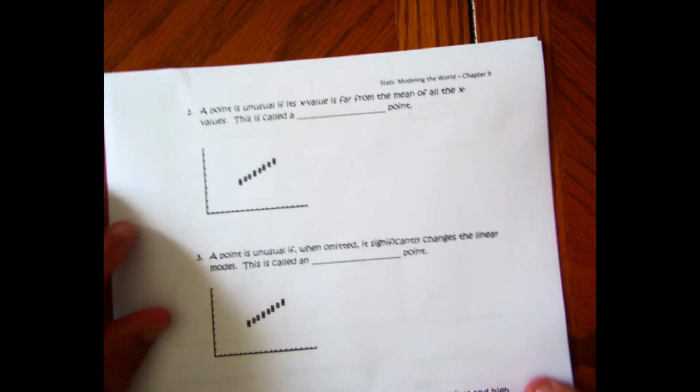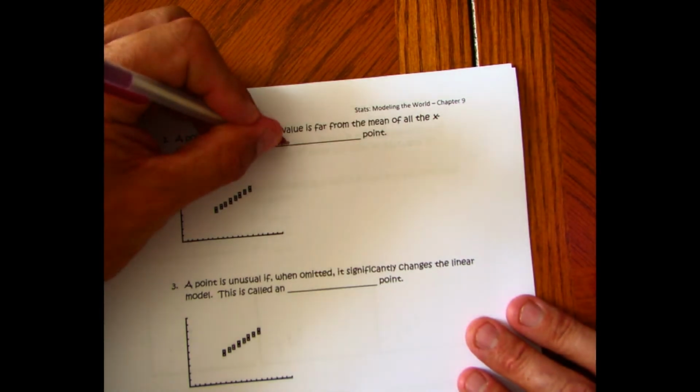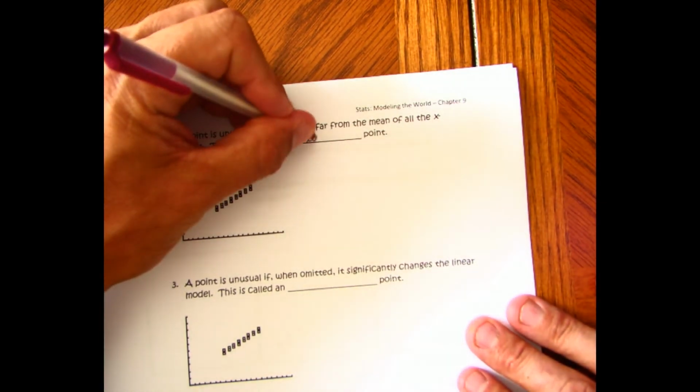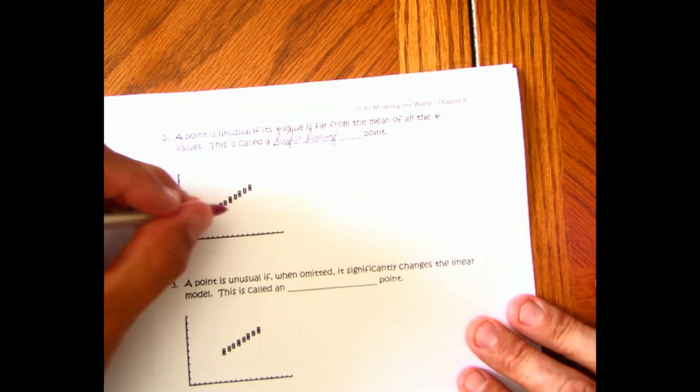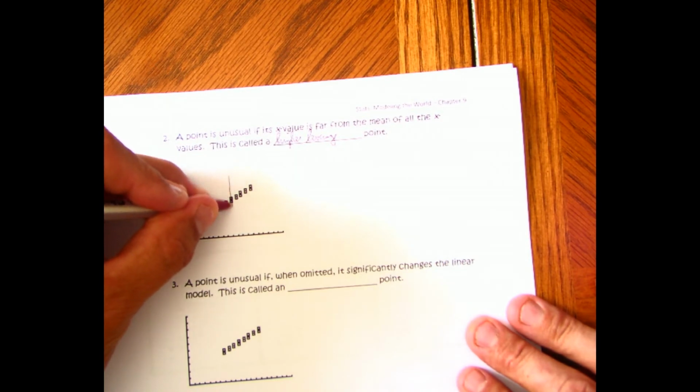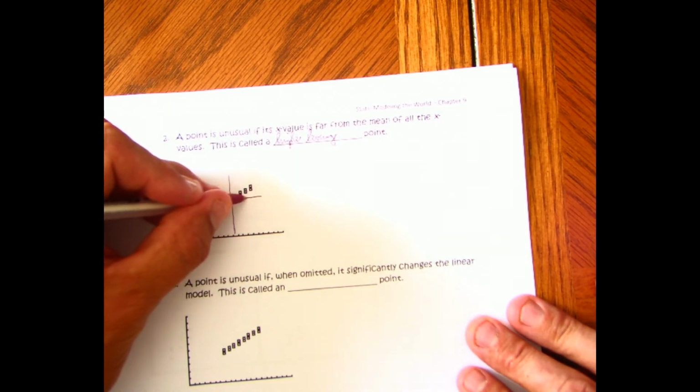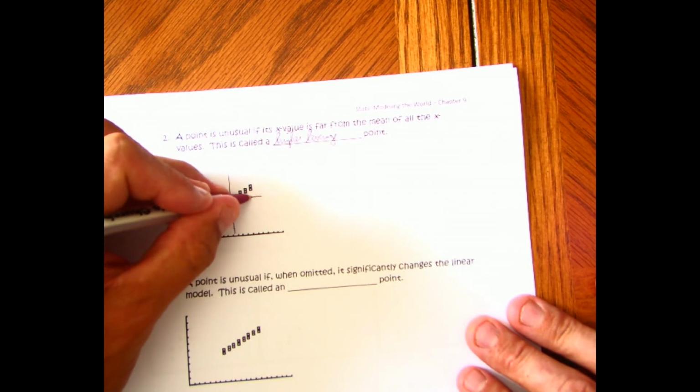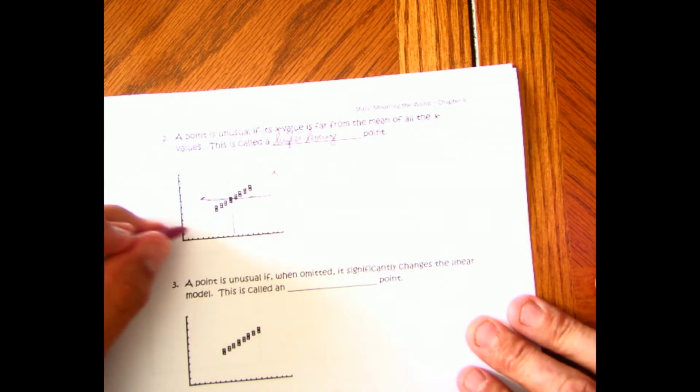Okay, so those are your different types of outliers. A point is unusual if its x value is far from the mean of all the x values. This is called a high leverage point. So if I had the mean point, let's say it was there and there, there's your high leverage point.